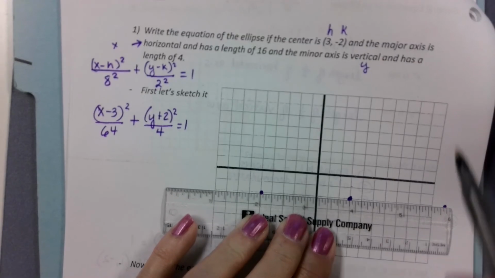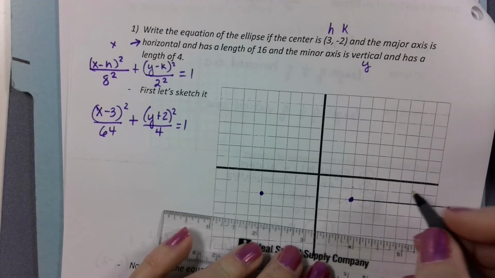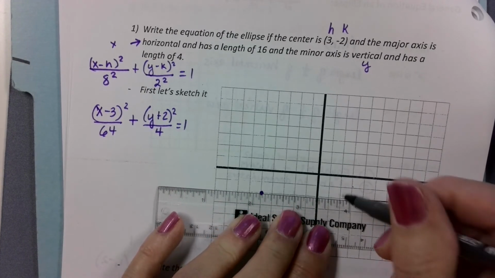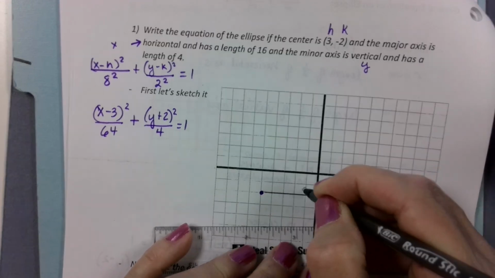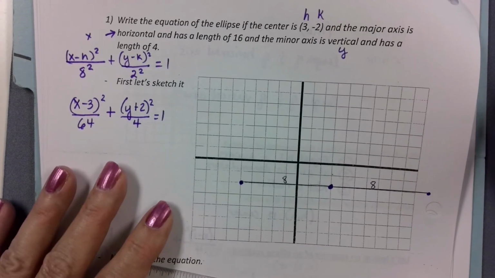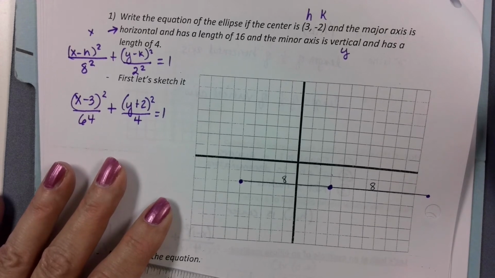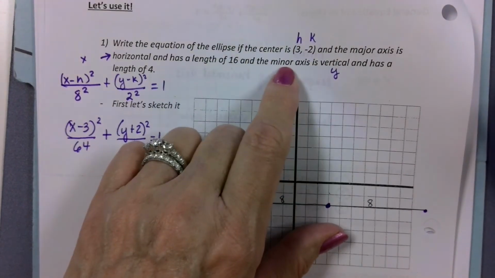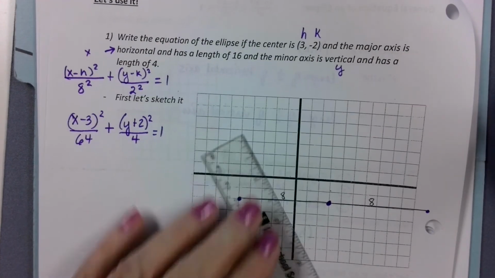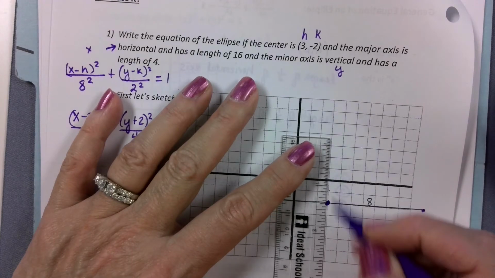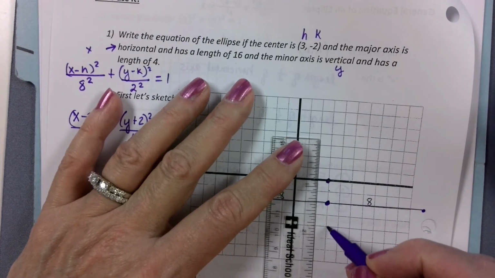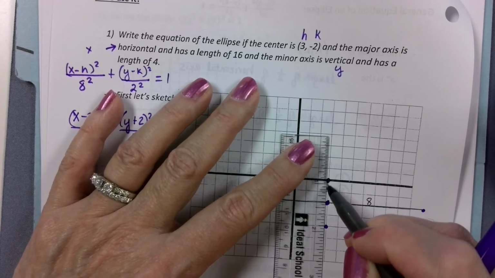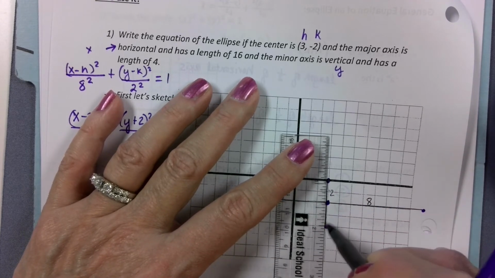Does everybody understand what I'm saying here? So this distance is 8, and this distance is 8, right? Any questions on that? Okay. Then it says that the minor axis is vertical, which is your y, and it has a length of 4. So 4 in this direction, so up 2 and down 2, and that will give you my total of 4. So 2 here and 2 here, right?